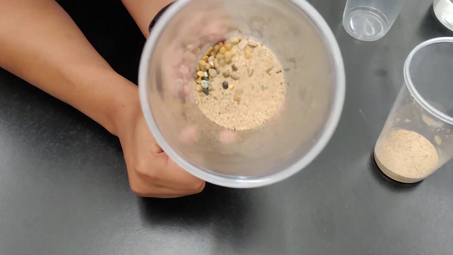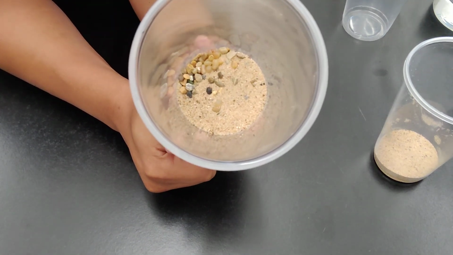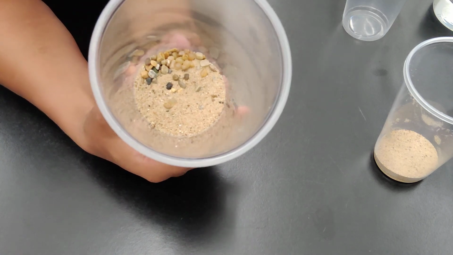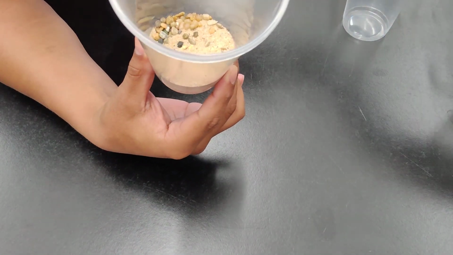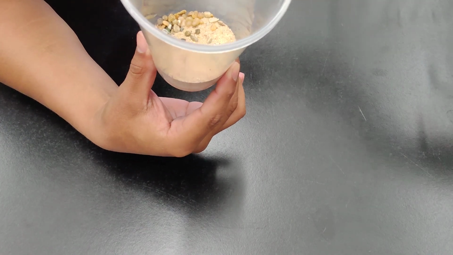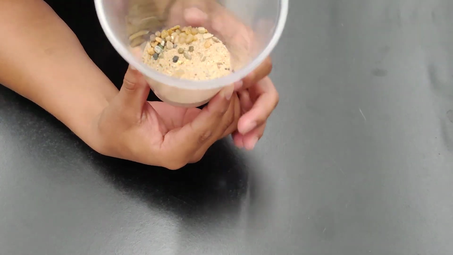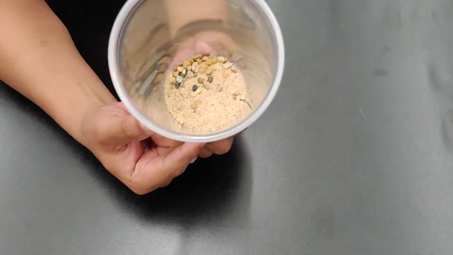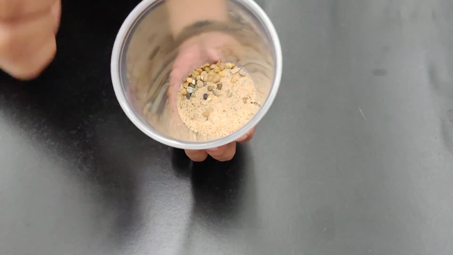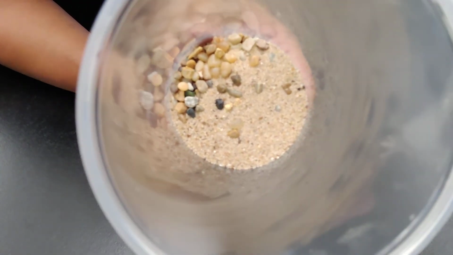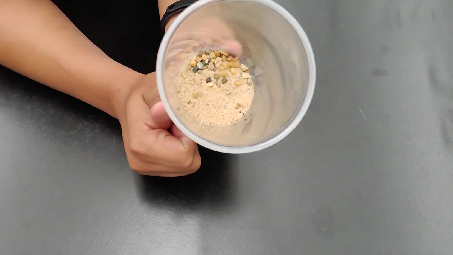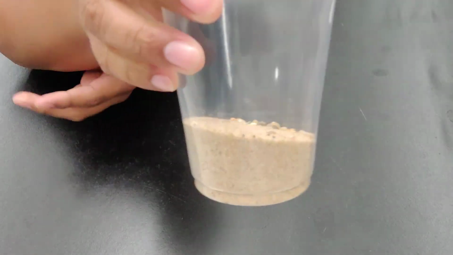And now, what do we have here? Now, do we have a mixture? Yes, the answer is yes. We do have a mixture. Guys, whenever you have two or more substances put together, like in this case, we have pebbles and we have sand. Can you see the difference? Right? So when you have two or more different things, that is considered a mixture.